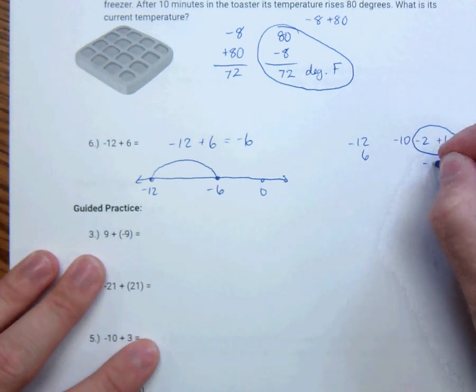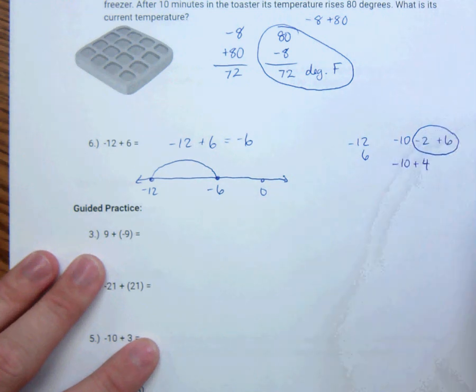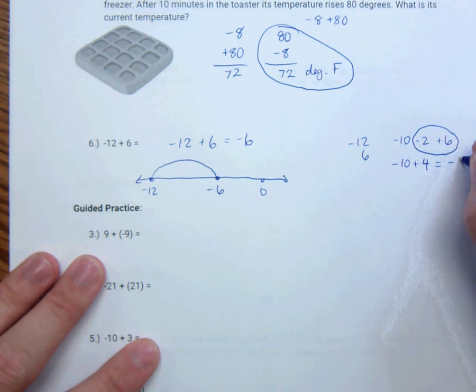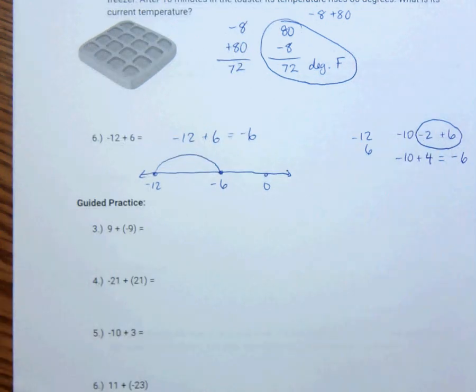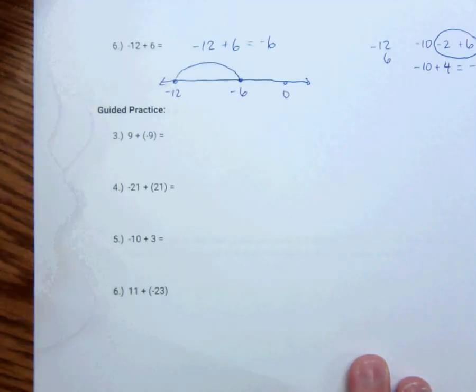That's positive 4, 6 minus 2. So negative 10 plus 4, okay, that's negative 6. I don't know, it makes it easier for me. Go ahead and try these guided practice. We'll go over them tomorrow.